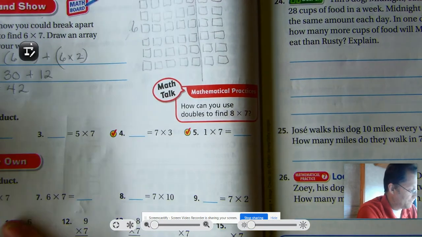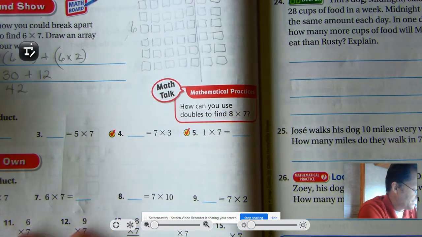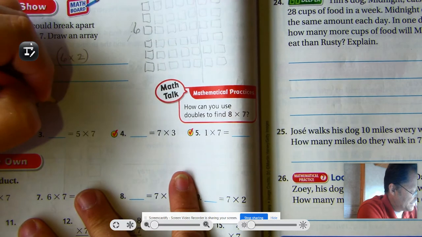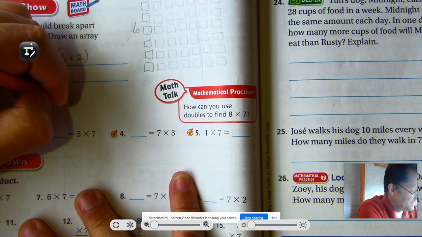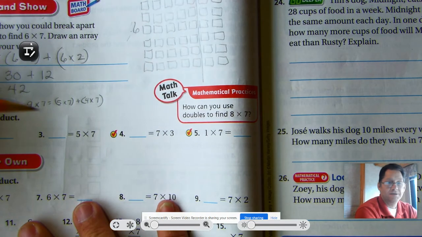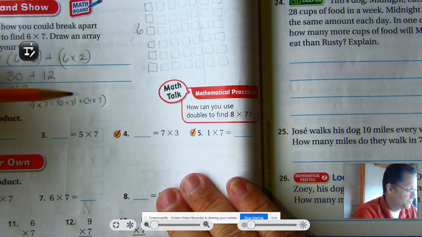I think I'm going to use the distributive property. And 9 times 7 is the same as 5 times 7 plus 4 times 7. So I took the 9 and I made it into two smaller problems.